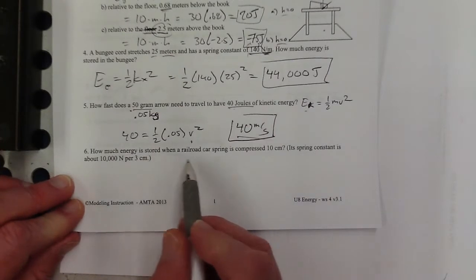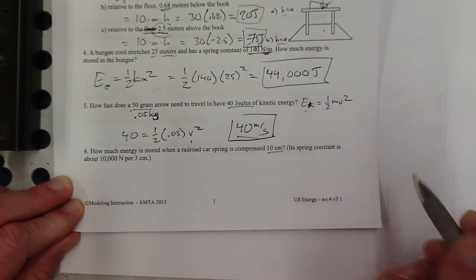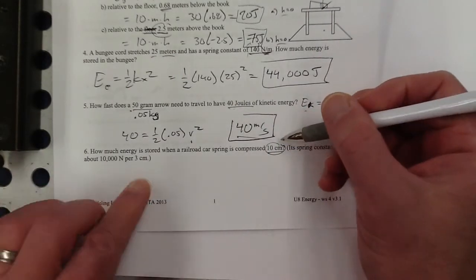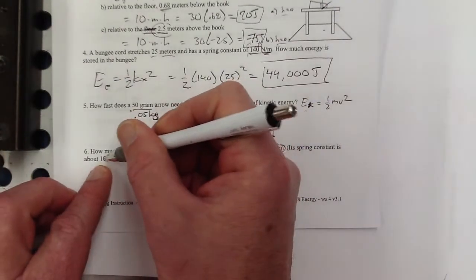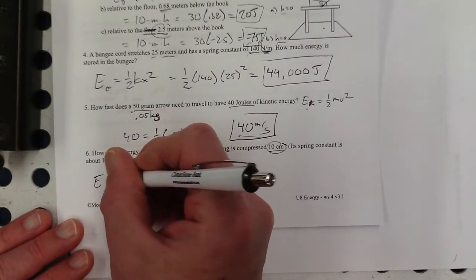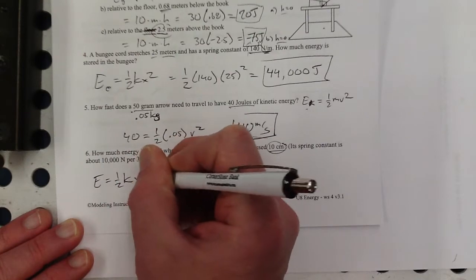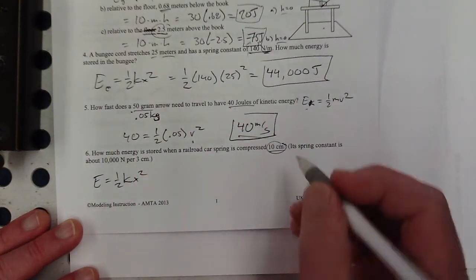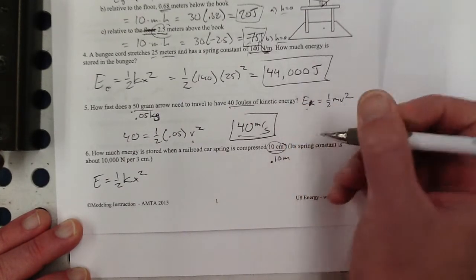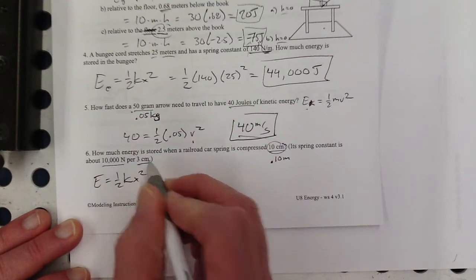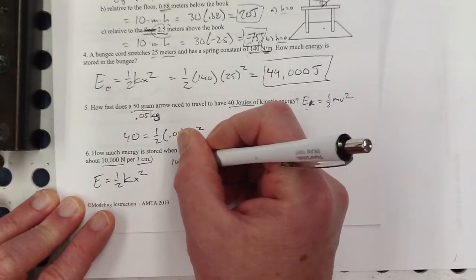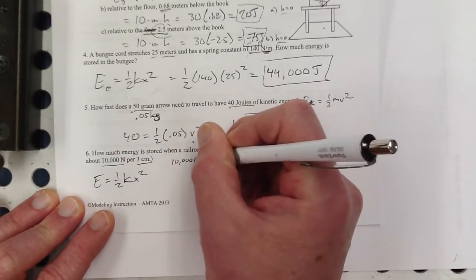How much energy is stored when a railroad car's spring is compressed 10 centimeters? Okay, so 10 centimeters. There's 2 ways we could do this. We can convert this to meters and this to newtons per meter, or we can recognize that if energy is equal to... No, just kidding. We need to convert them. So I need to convert this. 10 centimeters is 0.10 meters, and 10,000 newtons per 3 centimeters would be the same as, so let's write out the conversion to make sure we do it right.